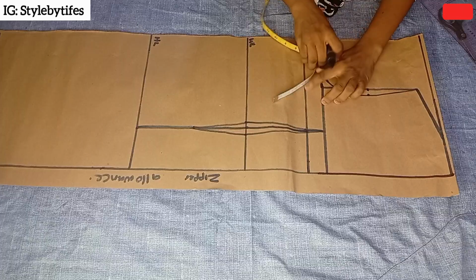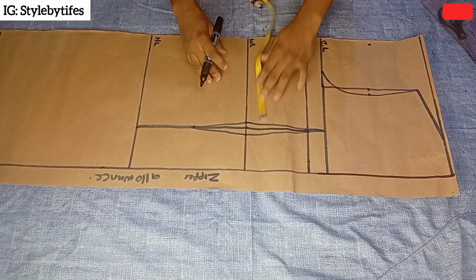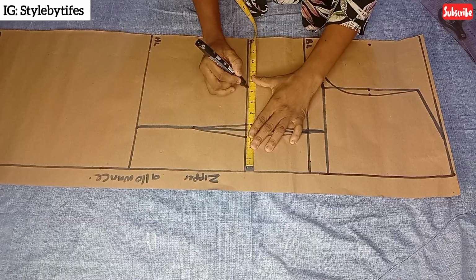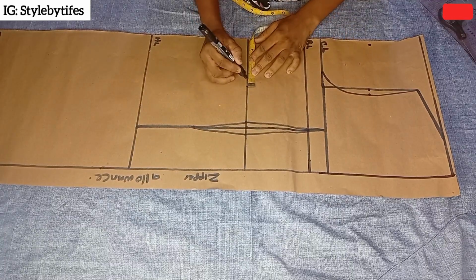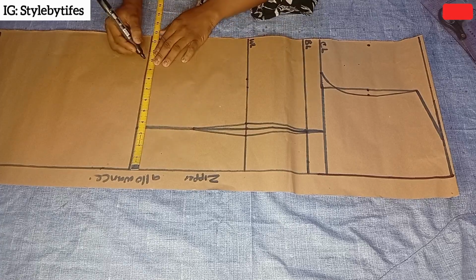The next thing to do is to start adding all my body measurements. I'm going to mark my bust measurement divided by 4 on the bust line. On the waistline, I'll take my round waist measurement divided by 4. I'll measure the dart intake and replace it back. On the hip line, I'm going to mark my hip measurement divided by 4.